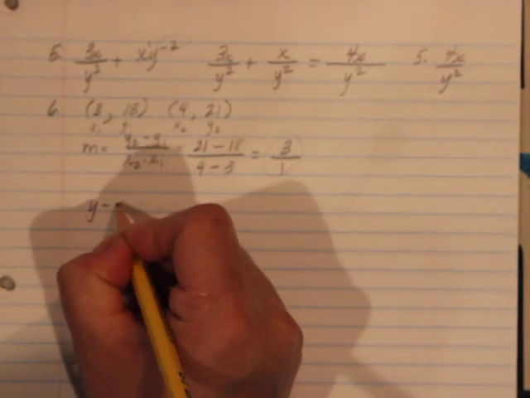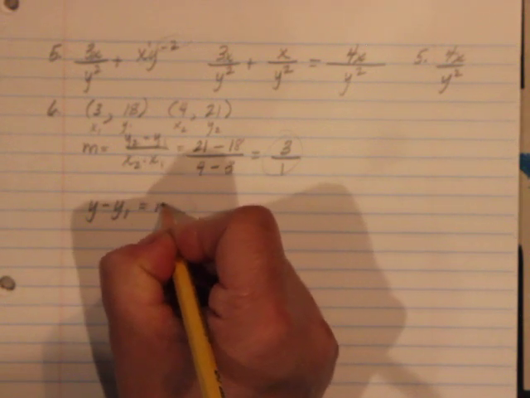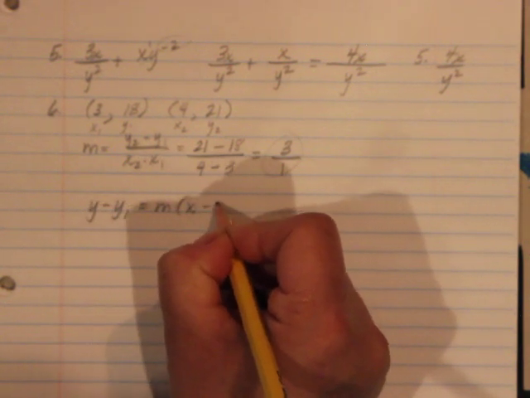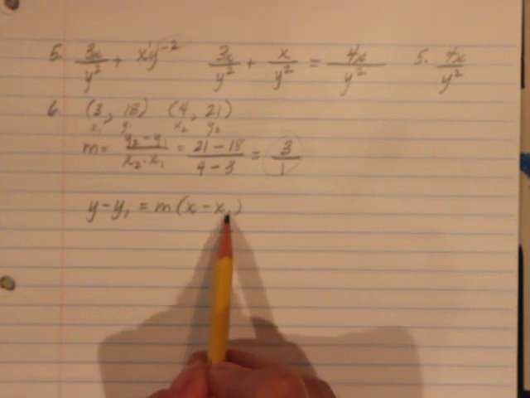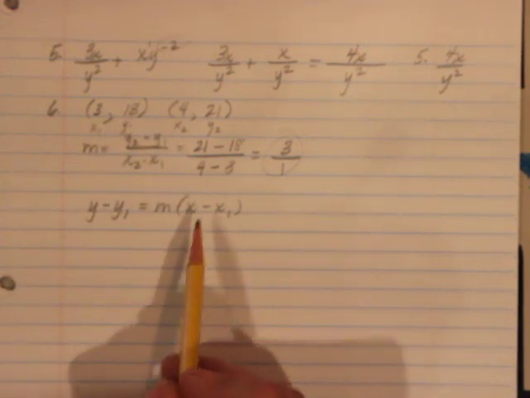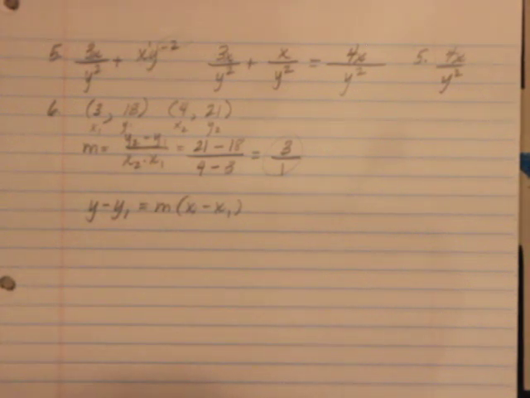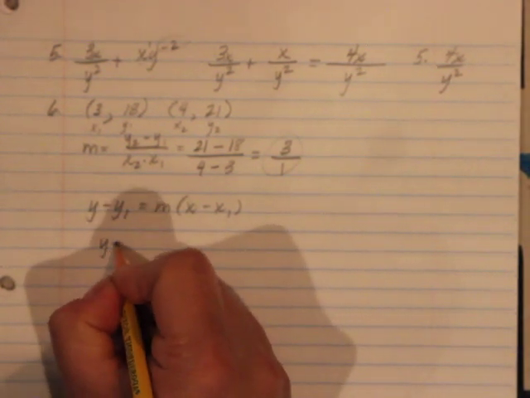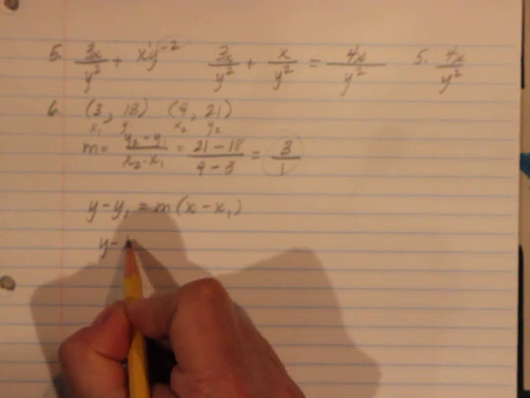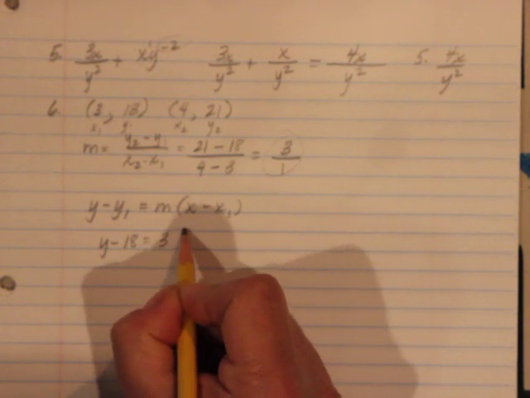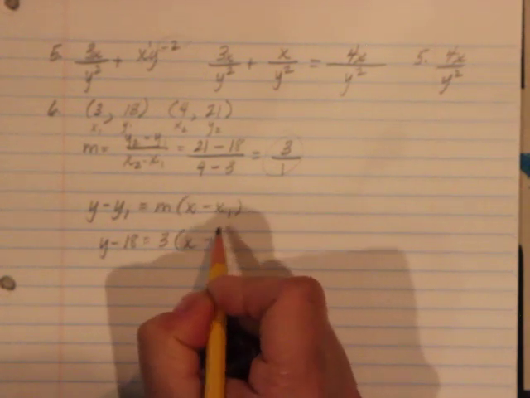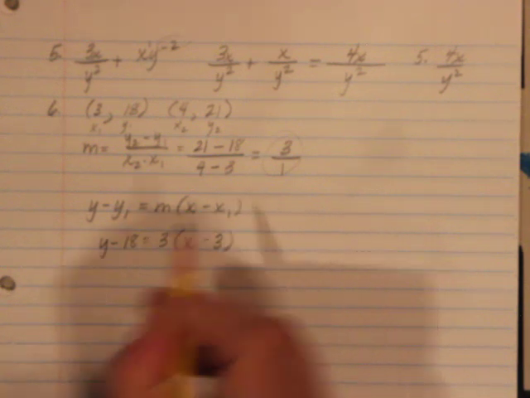So that's my y minus y1 equals m times x minus x1. x1 and y1 are these points right here. Remember, you leave this x and y alone, and I put my slope in here. So this is going to be y minus 18 equals 3 times x minus 3.